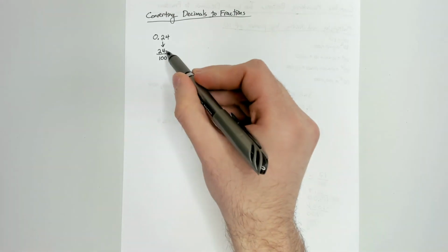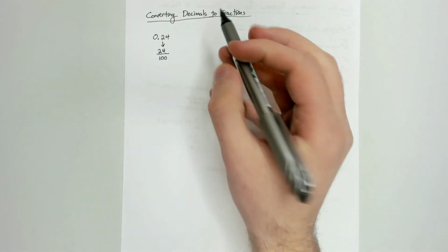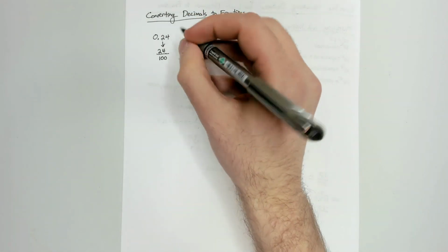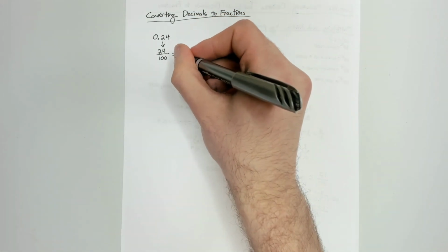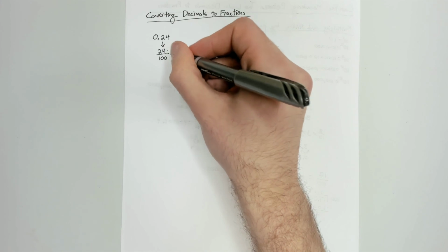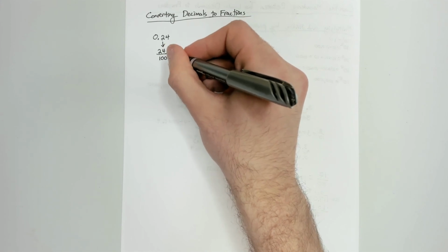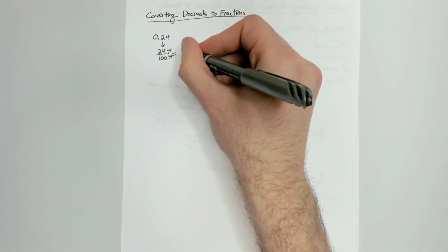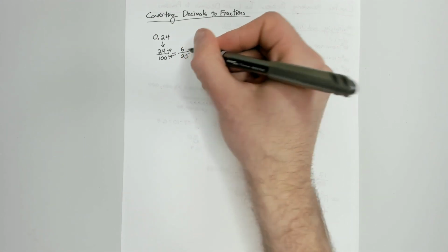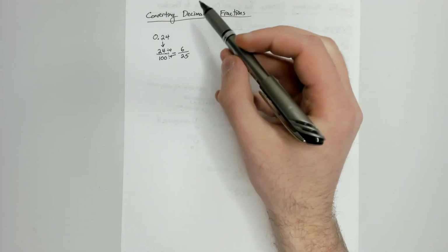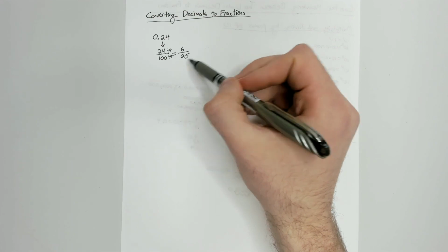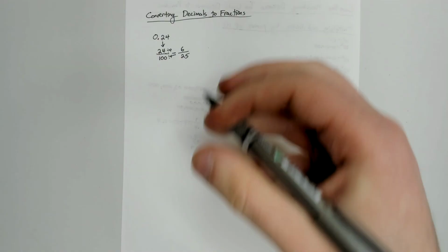You might notice that the numerator and denominator aren't co-prime with each other. They have some common factors, so we can simplify it. These are both divisible by 4. So if we divide the numerator and denominator by 4 each, we get 6 over 25. So we see that 6 over 25 actually ends up being the most simplified fraction that we converted 0.24 into. So let's try another one.